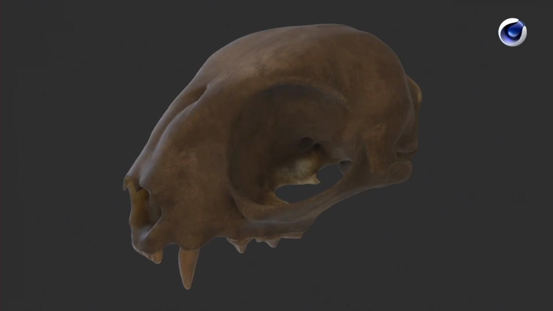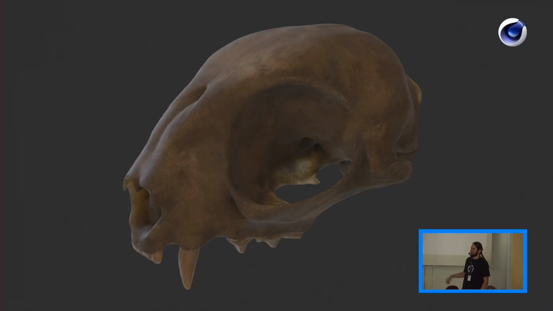That's the cat skull. Also, that's actually a print model. I looked for a cat skull model somewhere, and I didn't find one, till a friend of mine suggested going into the print community and seeing if there's a 3D print model of that. And I actually found one. So I just brought it into the scene and rendered it.